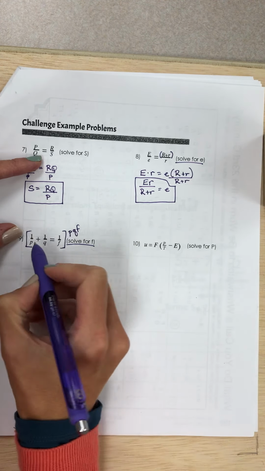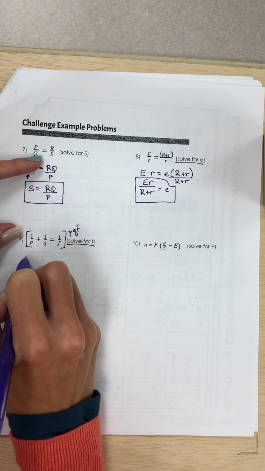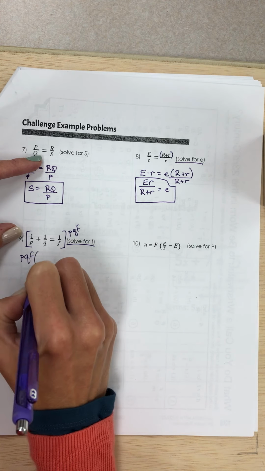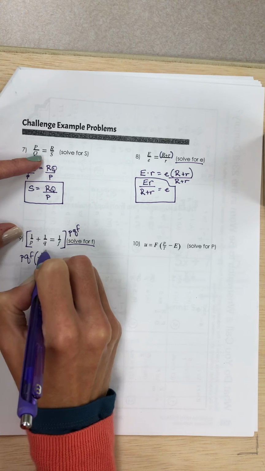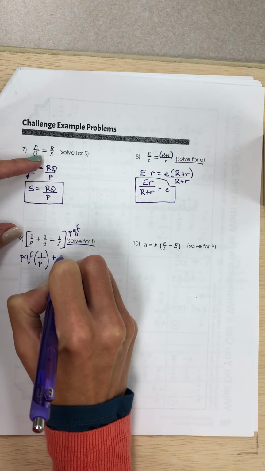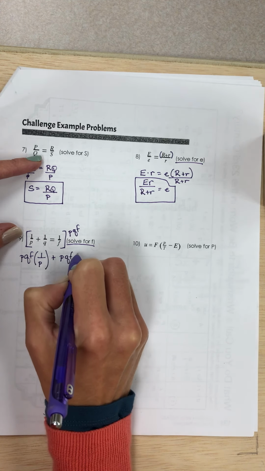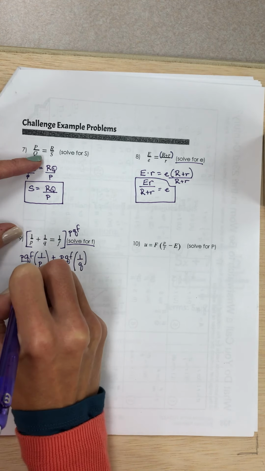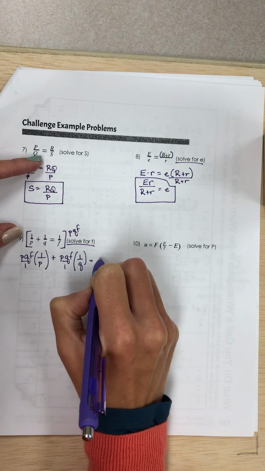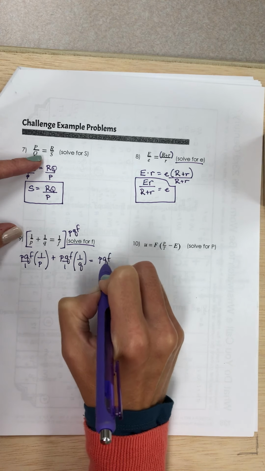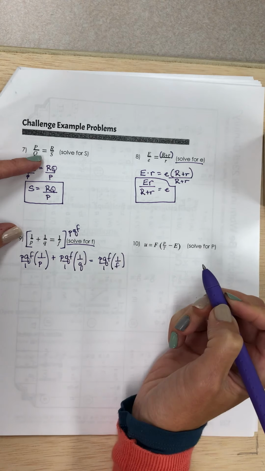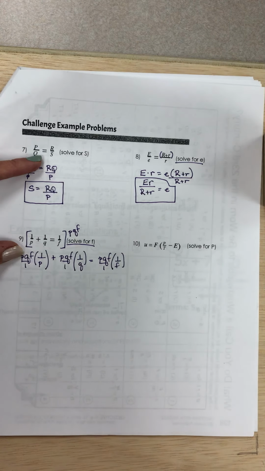and I'm going to write it out the long way. So this first term, I have PQF times 1 over P. Second term, PQF times 1 over Q, and I could write these over 1 if I want to, equals PQF times 1 over F. Now I'm going to start simplifying.